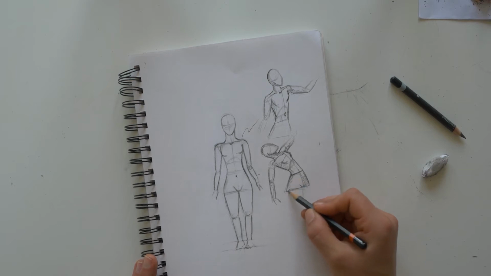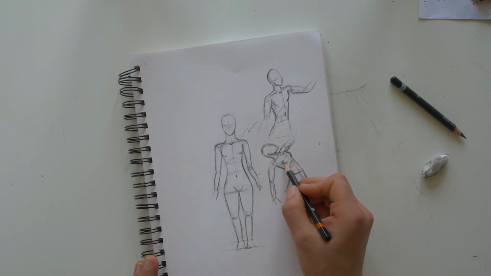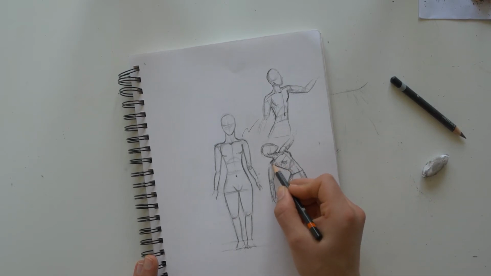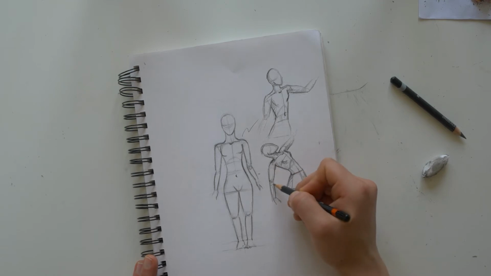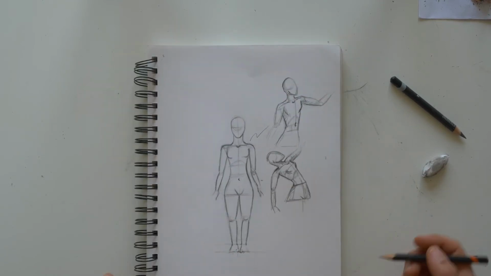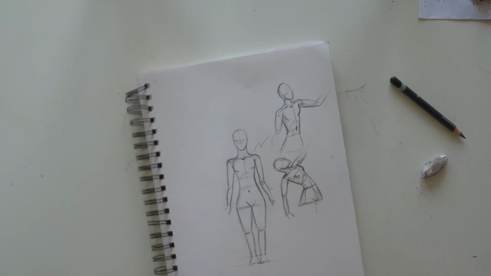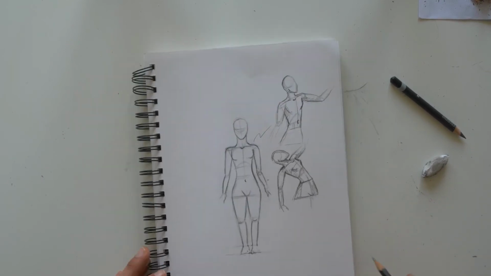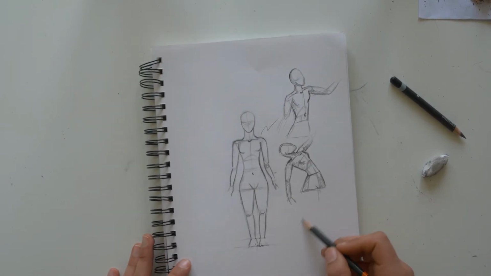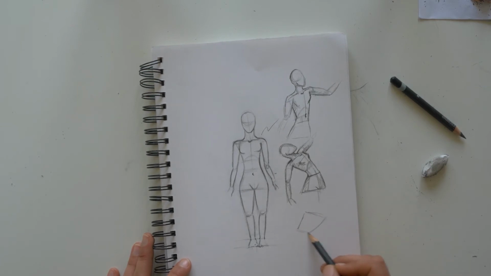It's really nice to think about using these trapezes as three-dimensional forms, using them to inform your shading. So again, we can have another one where she's bending forwards. You've got the chest that's there, the ribs over here.